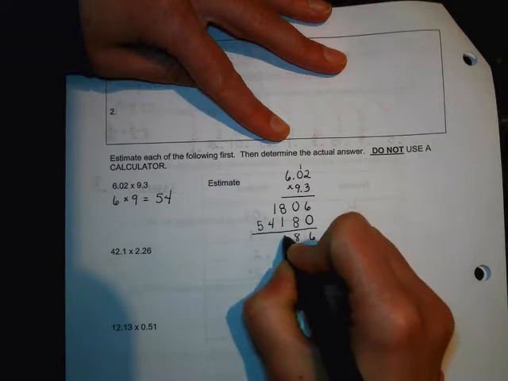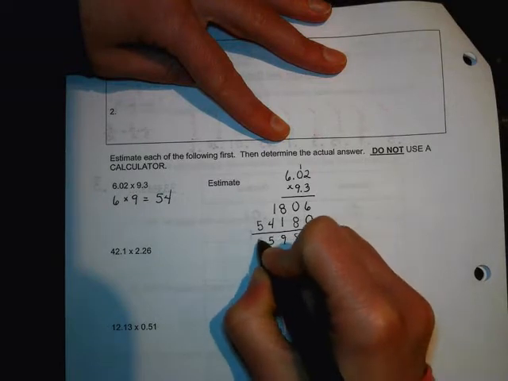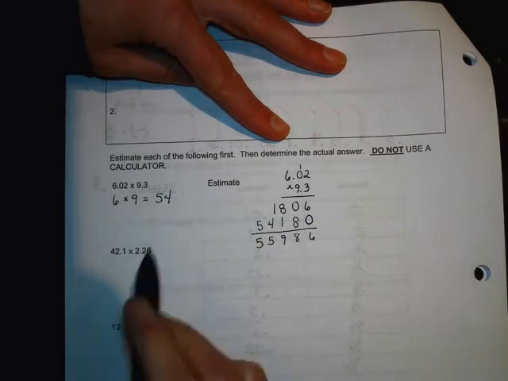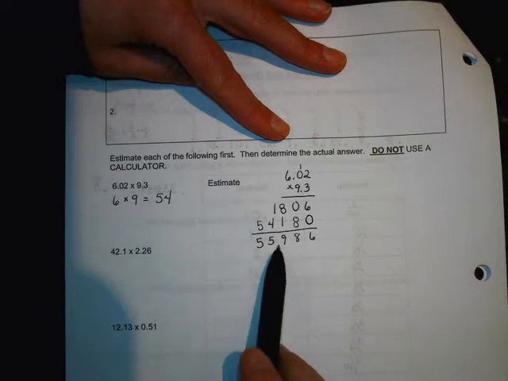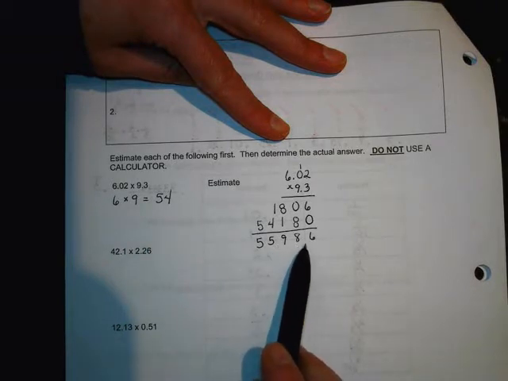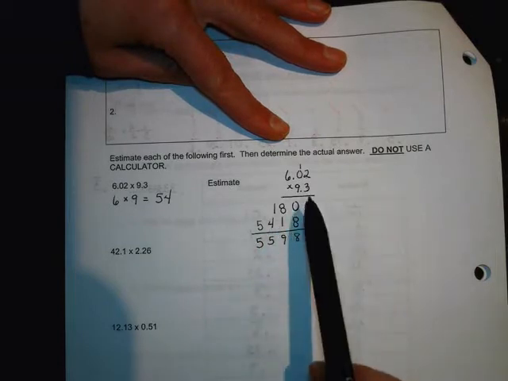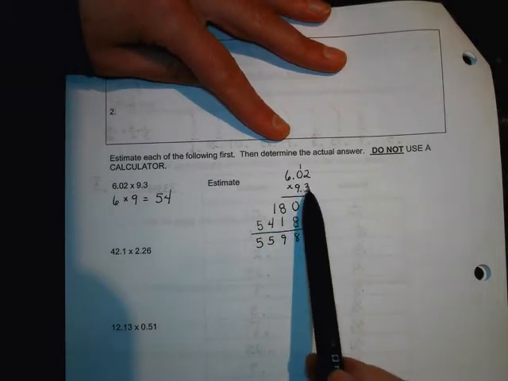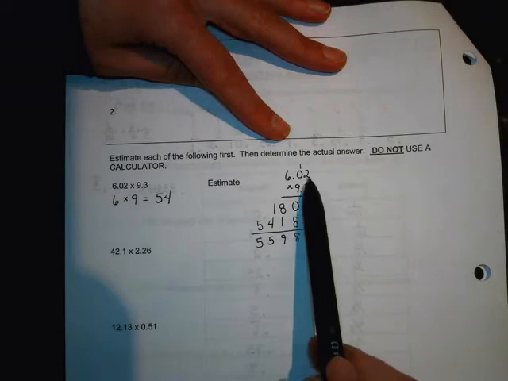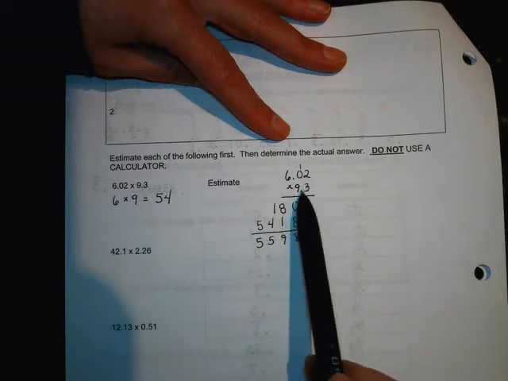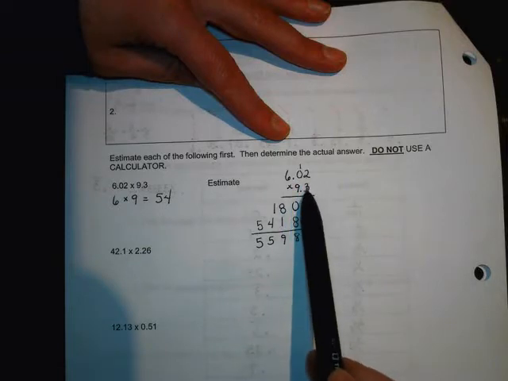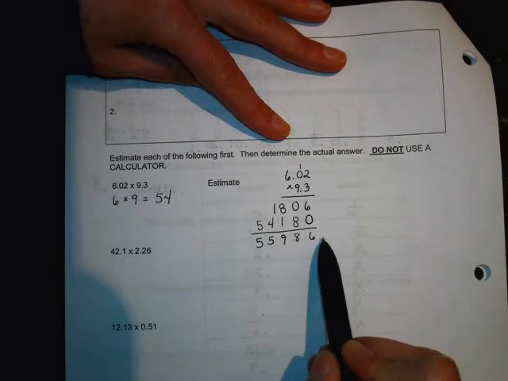Okay. Now look, 54 is not even close to 55,986. So this is where you have to count the number of decimal places. So what you need to do is count the total decimal places to the right of your decimal. So 1, 2, 3. There's 3 digits to the right of these decimals. 1, 2, 3. So that's what you want to count over, starting with the right of your number. 1, 2, 3. And plant your decimal.